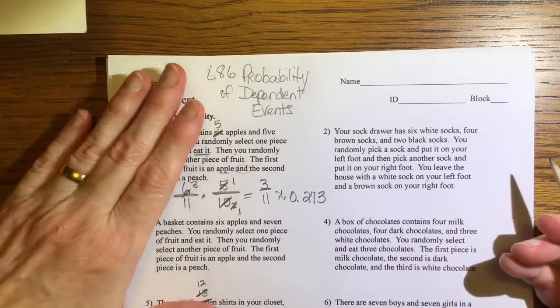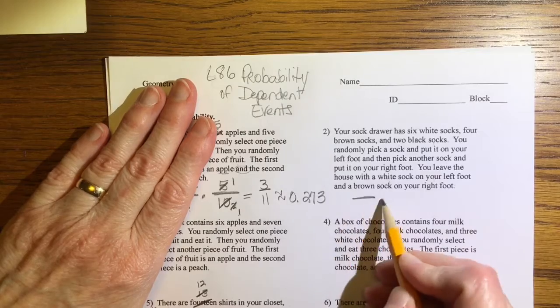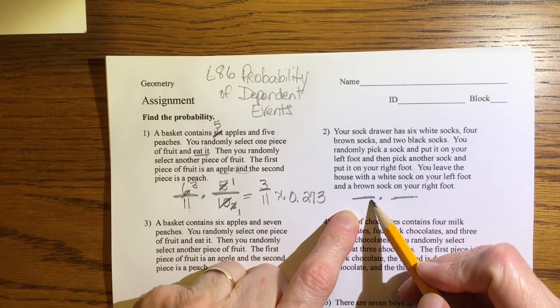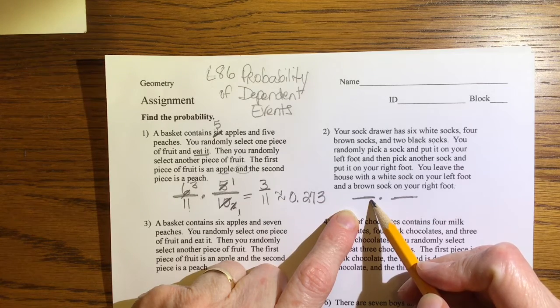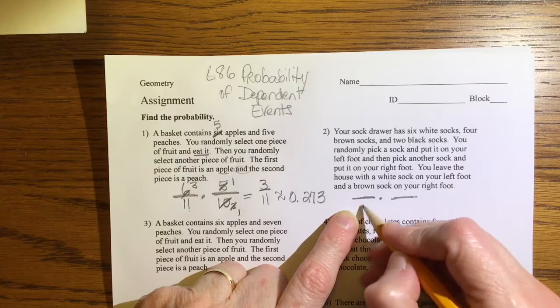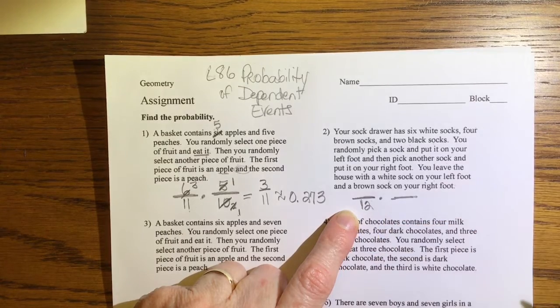Now, same situation. What are we drawing? 2 socks. Now, the first time we draw, how many socks are in the drawer? Well, they don't tell us, but we can add up. We've got 6 plus 4 plus 2, and there's 12 socks in the drawer.